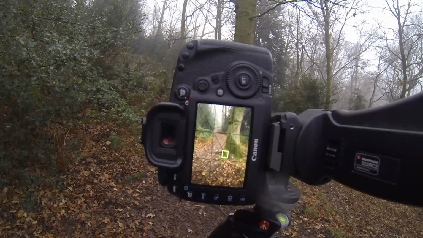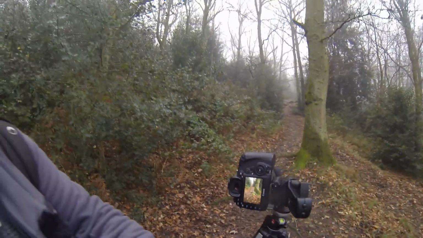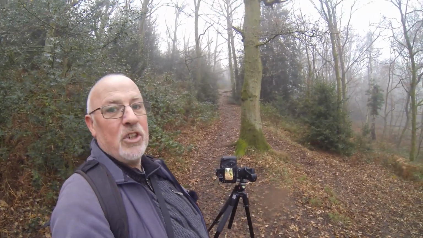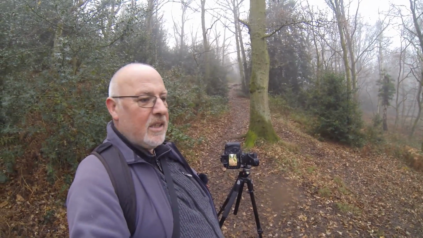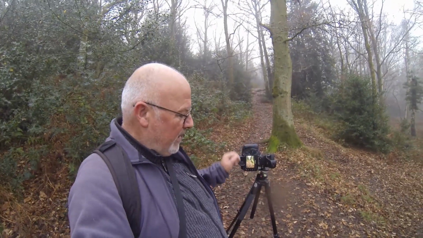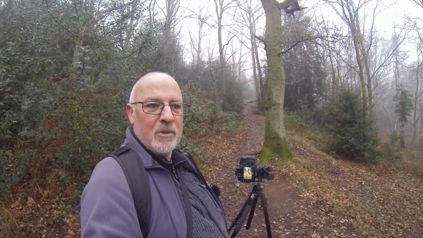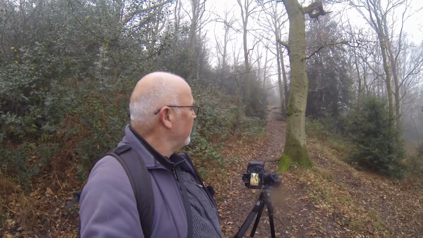Beautiful colours still, absolutely beautiful colours. The oranges now, because all the leaves off the oak trees are dropping off. The carpet on the floor looks absolutely beautiful. It's just a mix of orange, yellow and reds, and with all the fog and the dampness that we've had, the green on the moss on the trees is coming out absolutely stunning. I'm going to carry on walking, and I'll see you at the next location.